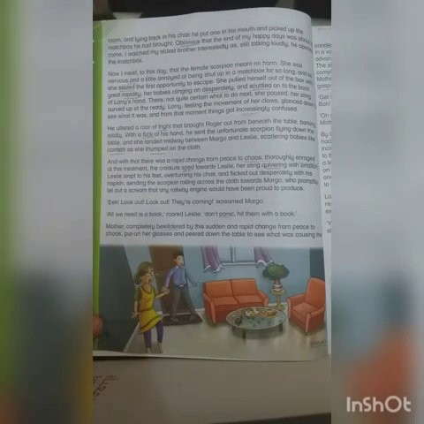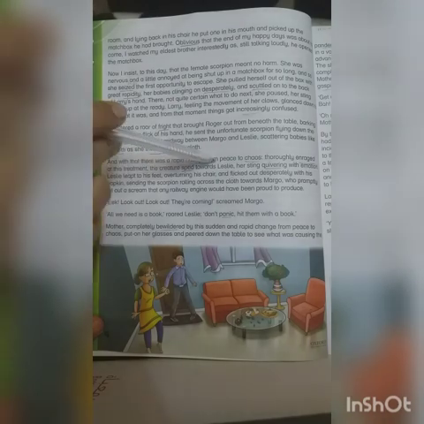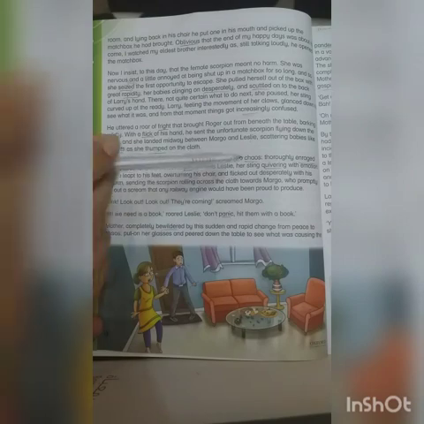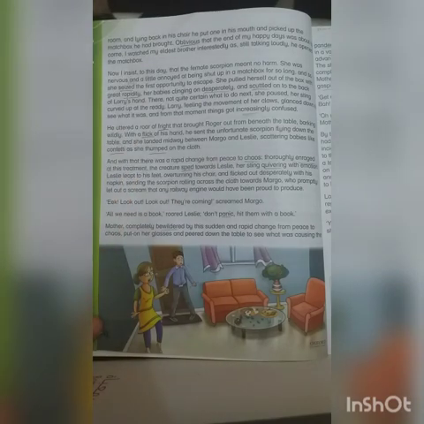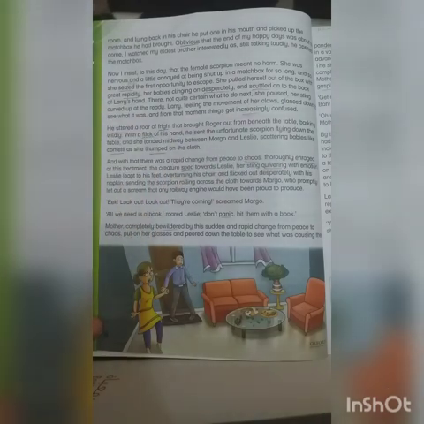What happened in this paragraph? When Larry roared with fright, Roger, who was their dog, came barking there, and with a flick of his hand, whose hand? Larry's hand, he sent the unfortunate scorpion flying down the table. And the babies hit the cloth. And with that, there was a rapid change from peace to chaos. And what is chaos? Underline the word chaos. The state of confusion or disorder. Thoroughly enraged. Underline the word enraged. Very angry.